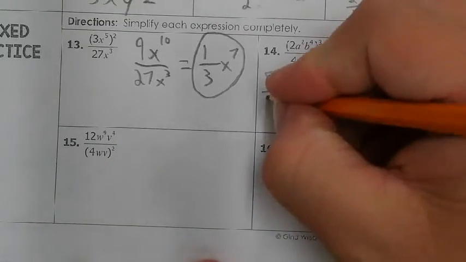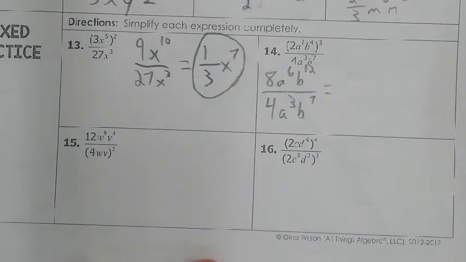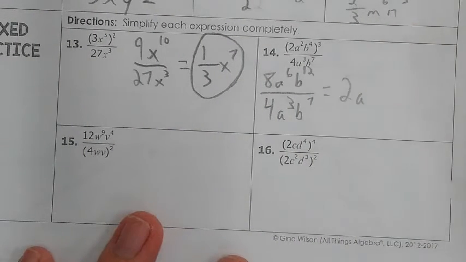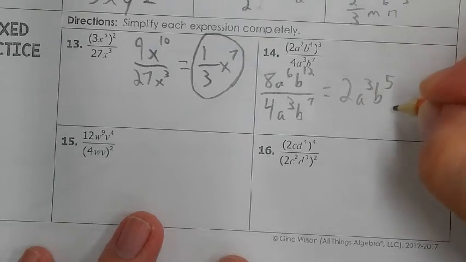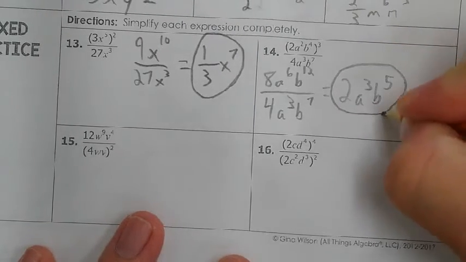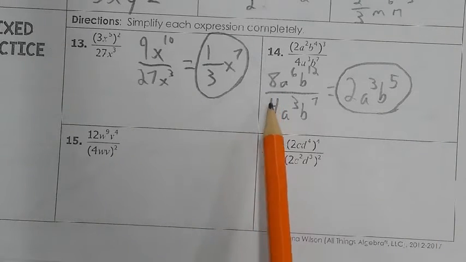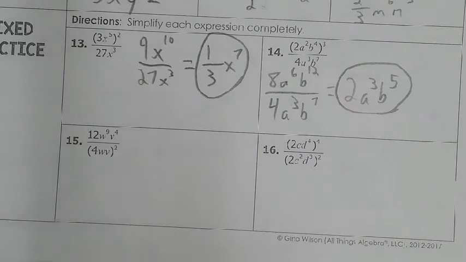Okay, and then the bottom, we have 4, a to the third, b to the 7th. What's 8 divided by 4? 2. What would our a change to? 3. And what would our b change to? 5. Very good. So once again, we did 8 divided by 4, 6 minus 3 is 3, 12 minus 7 is 5.